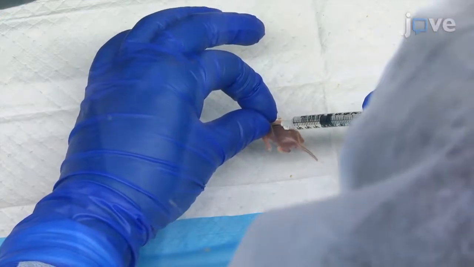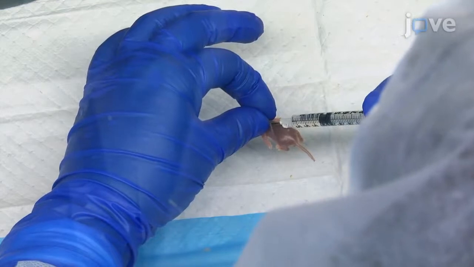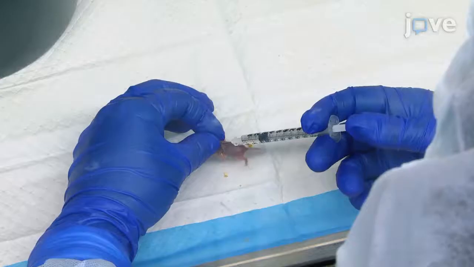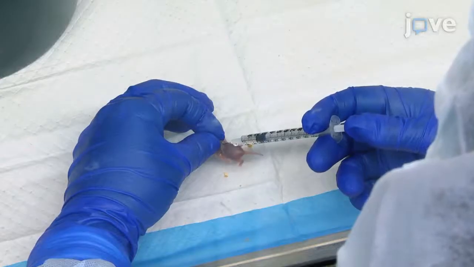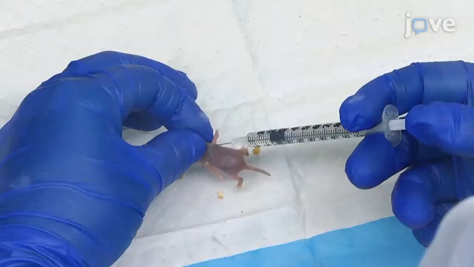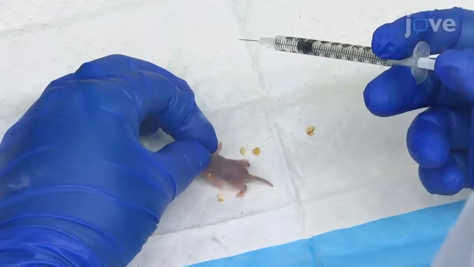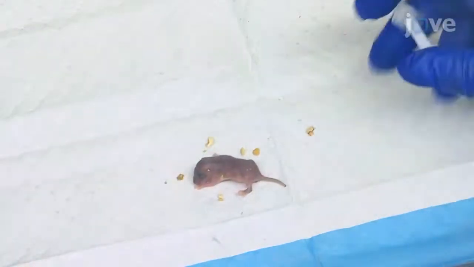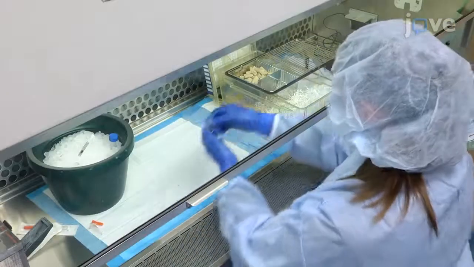When the needle can be felt under the skin, inject 50 microliters of the inoculant while simultaneously releasing the pinched portion of the skin to prevent backflow. Then, remove the needle slowly and with care. When all of the pups have been injected in the same manner, return the pups to their dams.